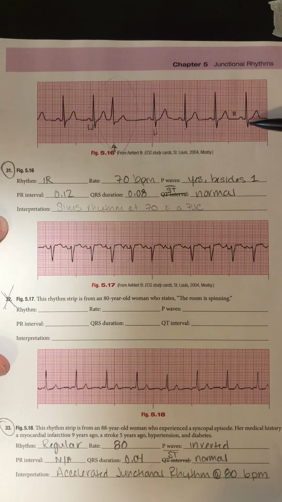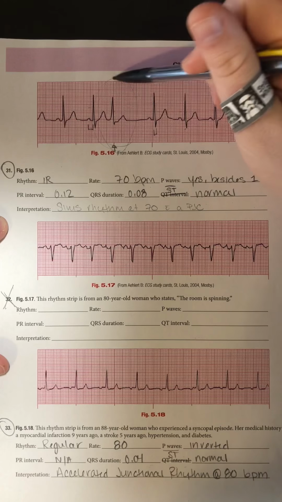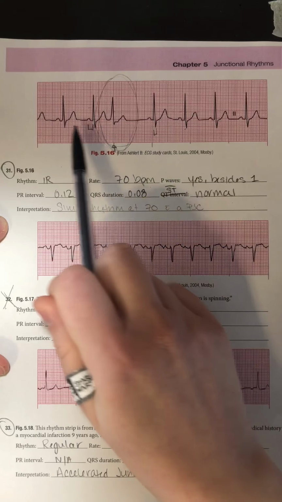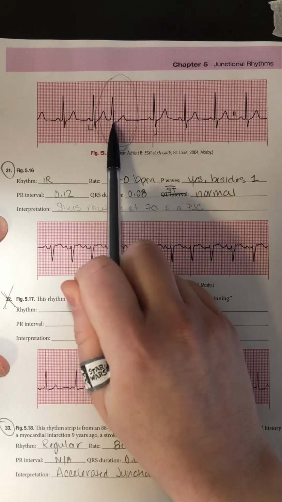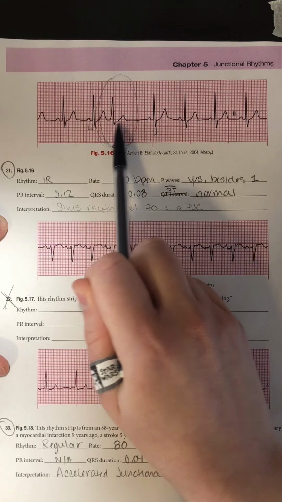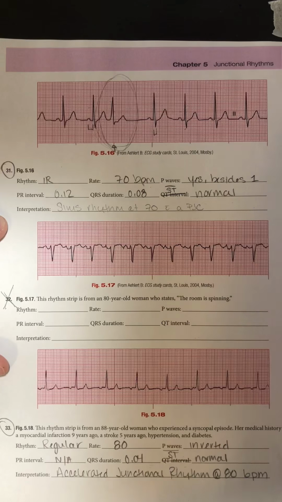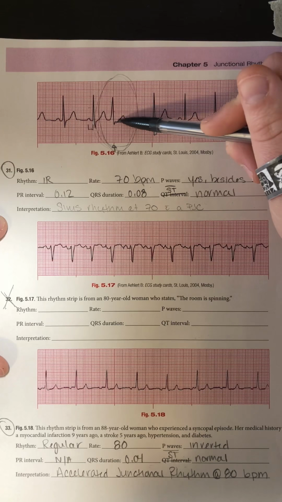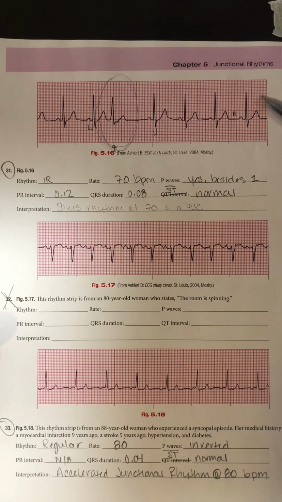My P waves, I do have a P wave for every QRS complex except this one. So not only does this complex come early, because you can see it, we have our regular rate, and then boom, this one comes early. There's kind of a pause, and then we go right back into our regular rate. But it doesn't have a P wave present either. So I can already tell that this complex is junctional. May even have a little bit of a P wave after the complex here. There's a little notch there that may be due to a P wave coming after the complex.